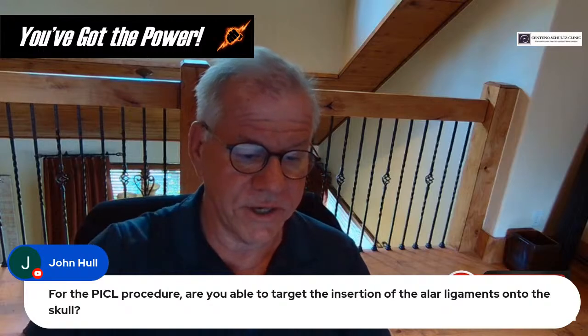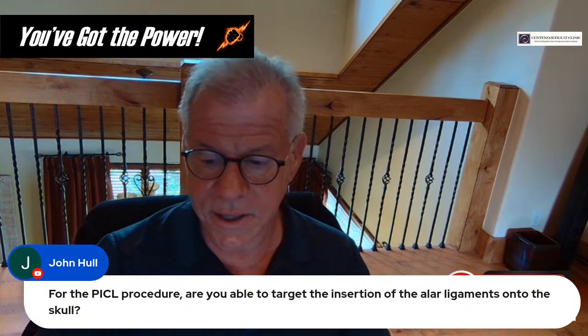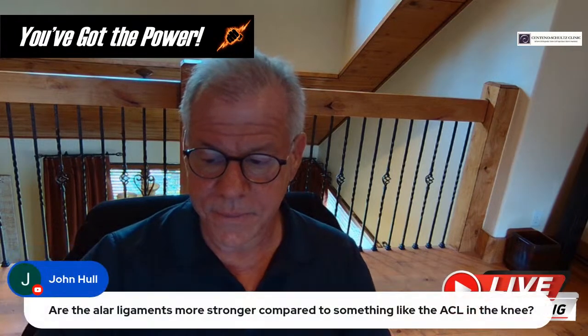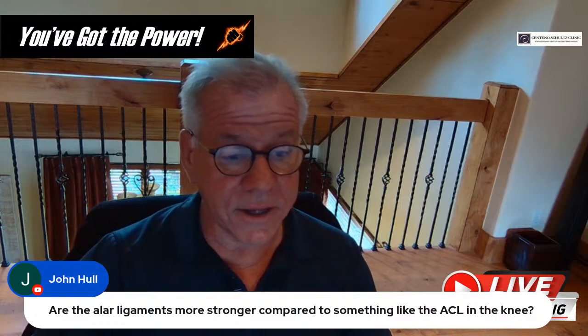John, for the PICL procedure, are you able to target the insertion of the alar ligaments onto the skull? Yes, not a problem. John, are the alar ligaments stronger compared to something like the ACL on the knee?